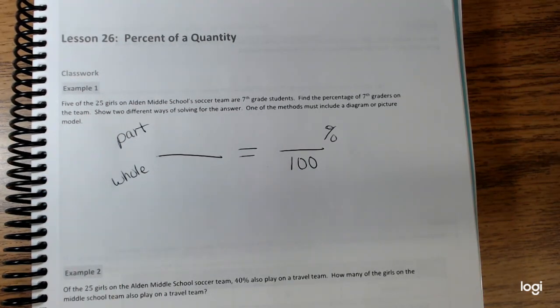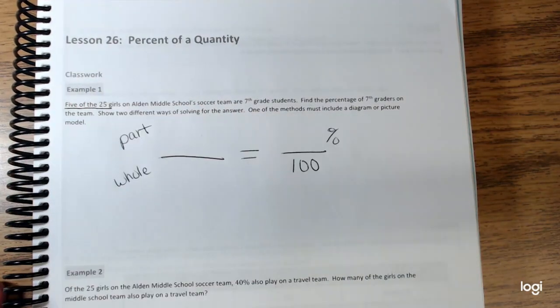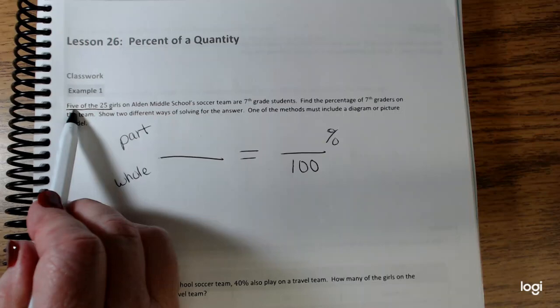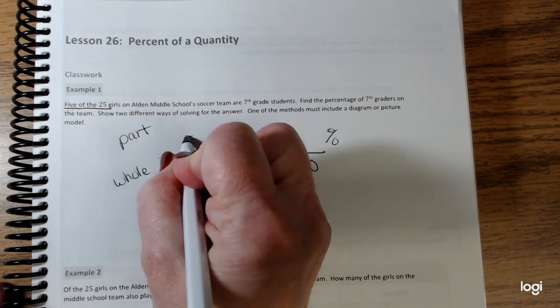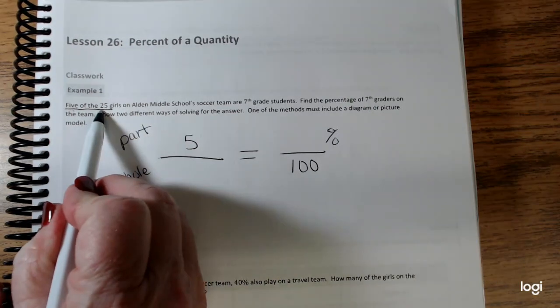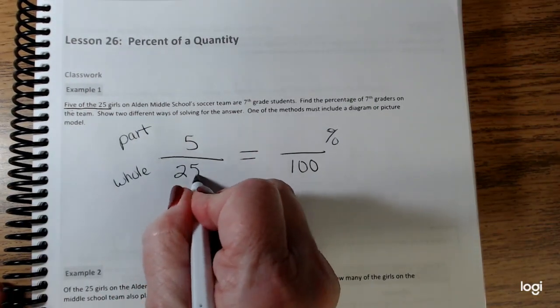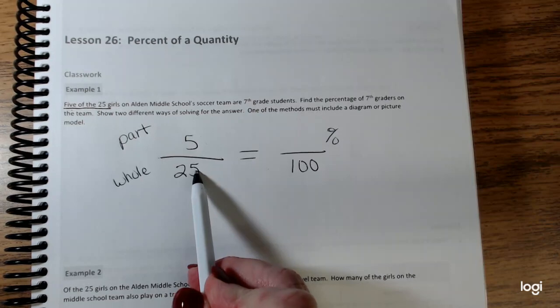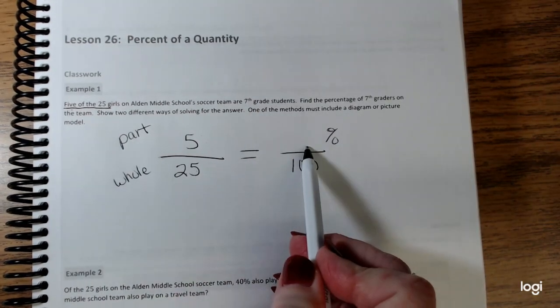So let's go ahead and reread this and see if we can pick out the parts that we need. If you notice right here, it says 5 of the 25 girls. Well, 5 is part of the girls, right? So that would go on top. 25 is the whole group. So 5 out of 25, and I want to know what's the percentage.